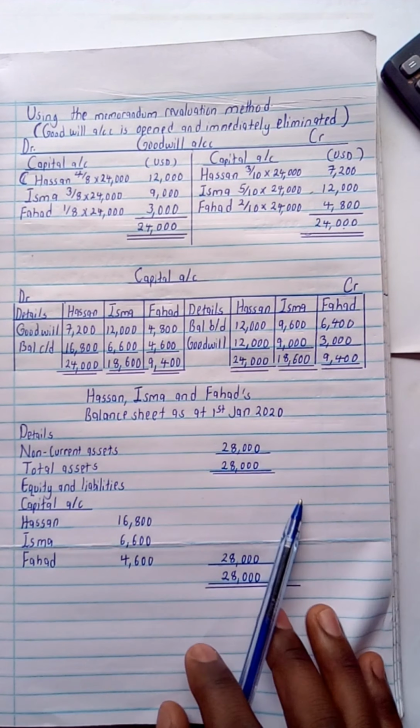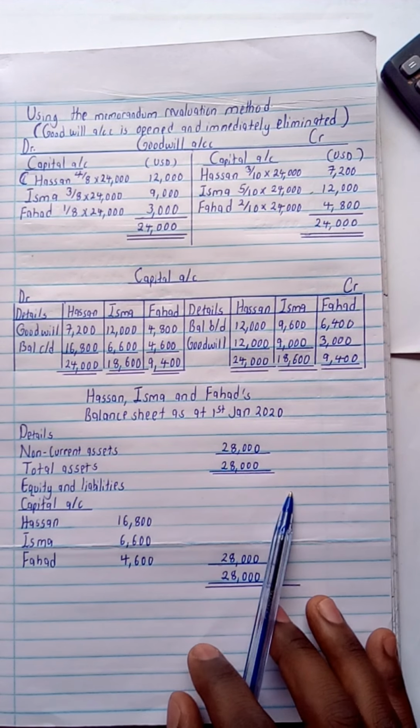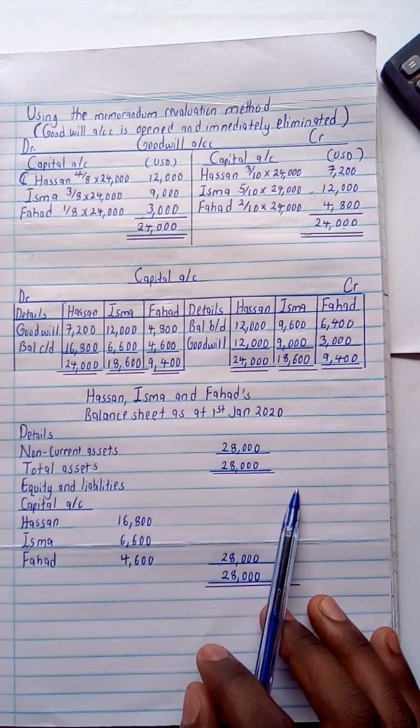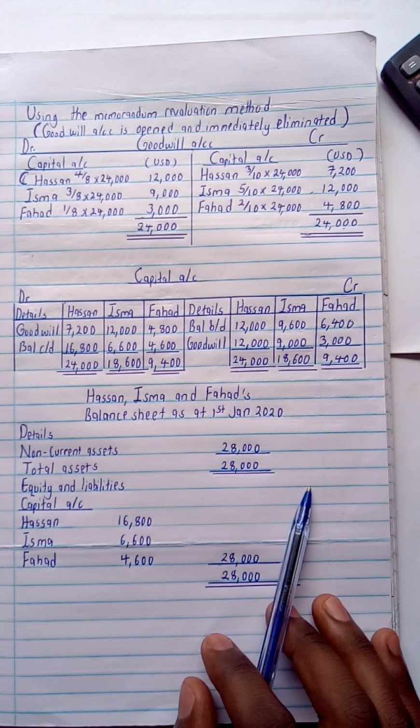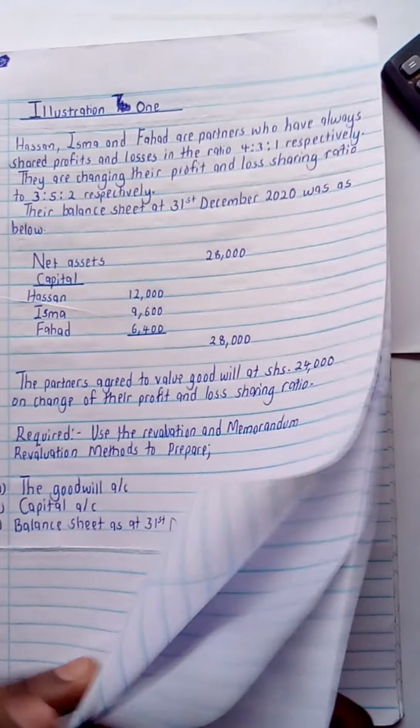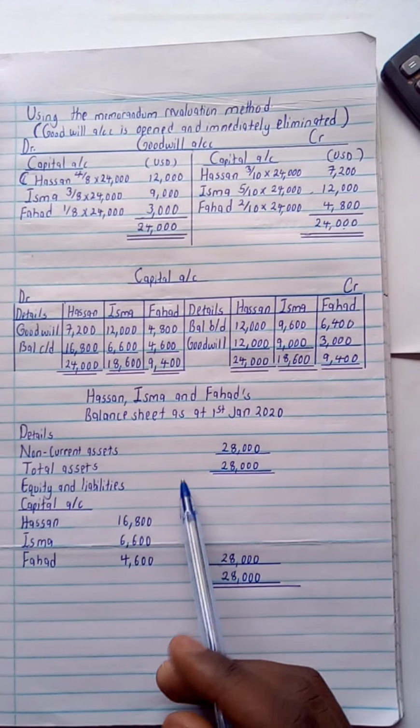And with that, I'll be done with the two methods, and from there I know how to account for goodwill using the revaluation method and also the memorandum revaluation method.